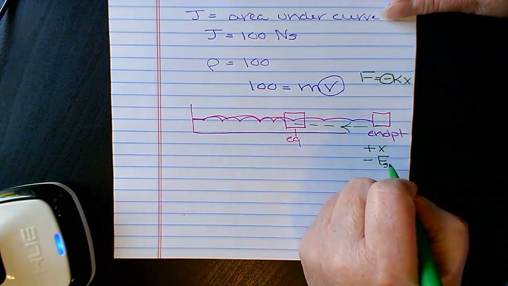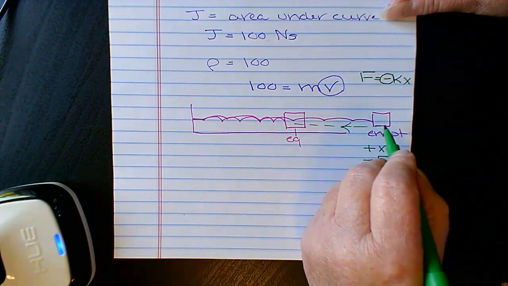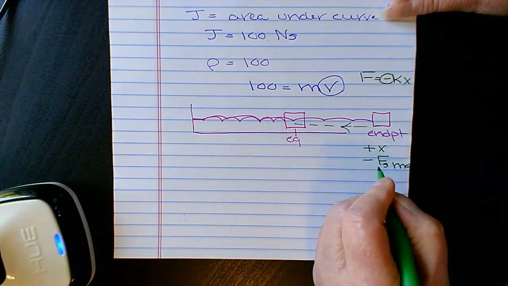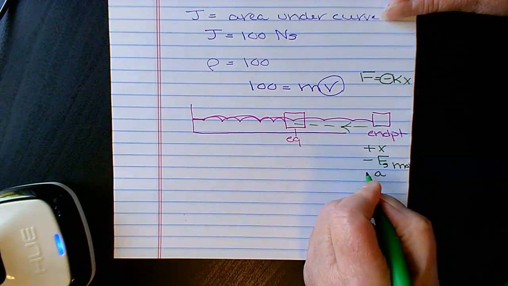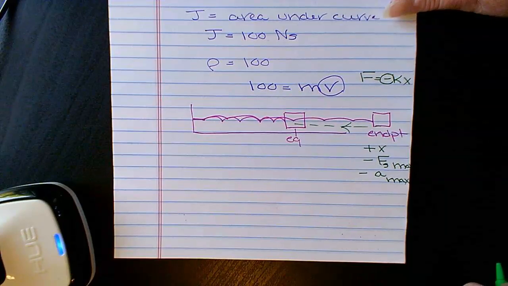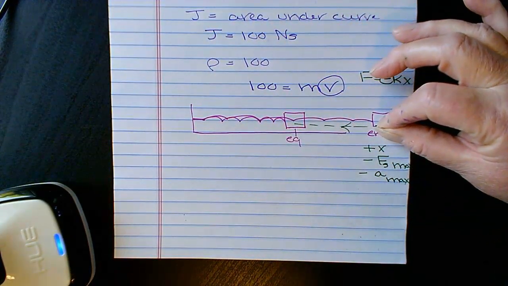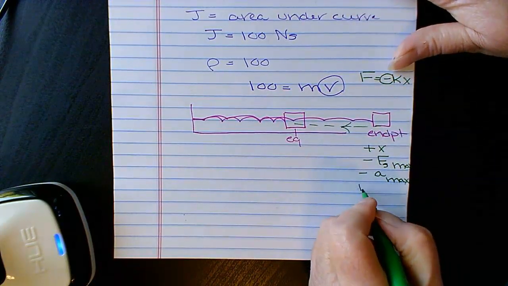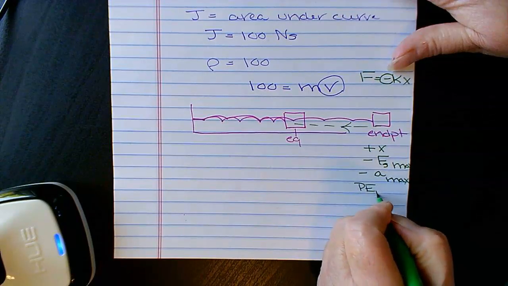So if the restoring force is at a maximum, which it is over here at the end point, it means that the acceleration also wants to go back, and the acceleration is also at a maximum. And if I have it over here and I'm holding it, it also has maximum potential energy.